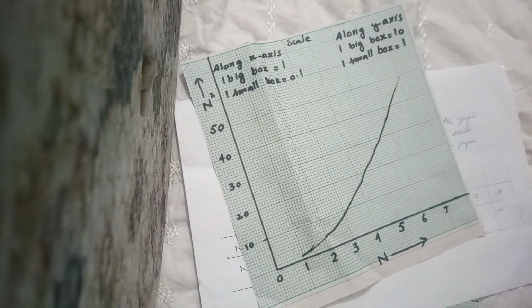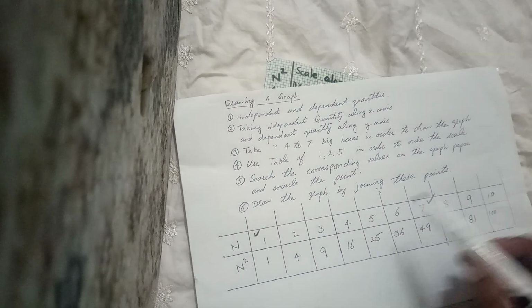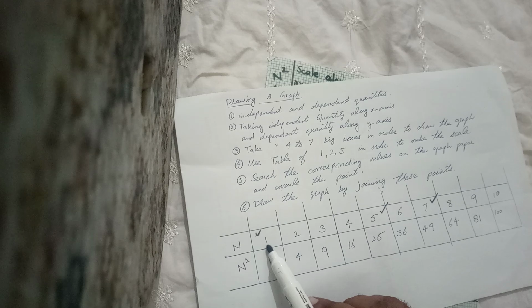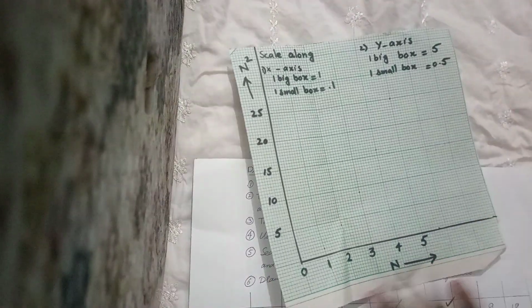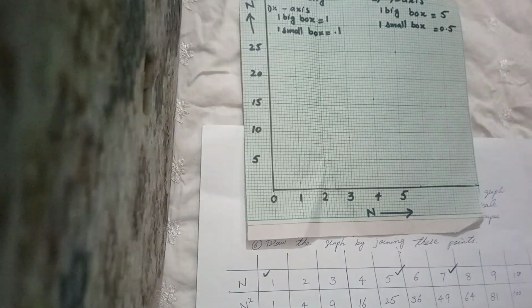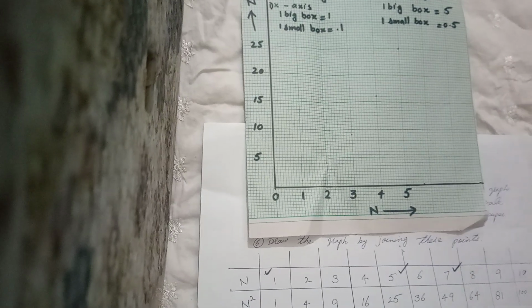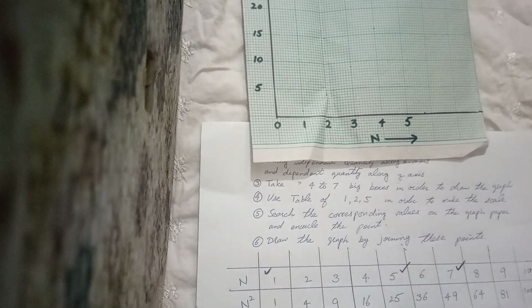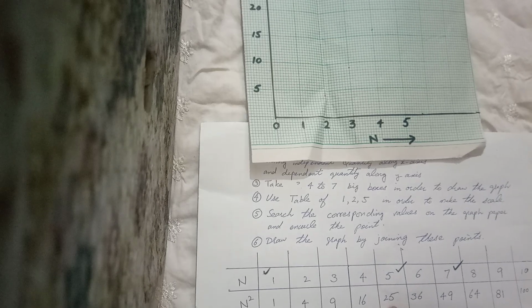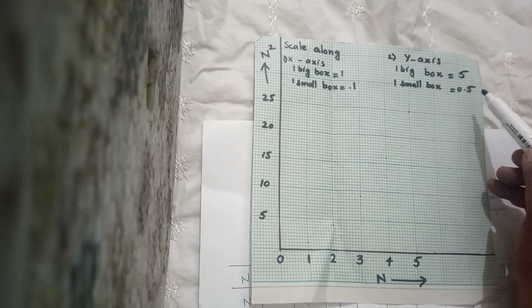And in the same way, if we reduce the scale from 1 to 7 to 1 to 5, now my values have reached a small range, 1 to 5, I can again use along the x-axis one big box equal to 1, and one small box equal to 0.1, and along the y-axis we have the values from 1 to 25. Again, if I use a scale of 1, I use 25 boxes. For 2, 12.5. For 5, I will have to use only 5 boxes. This will be the best choice, and that is, I am using one big box equal to 5, and one small box equal to 0.5.